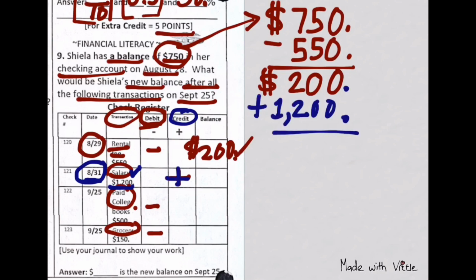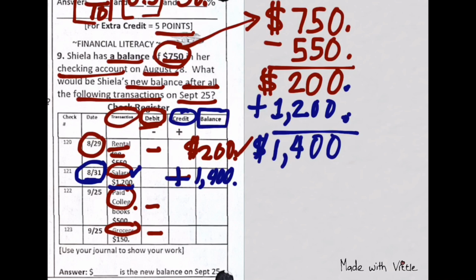The decimal points of these whole numbers are behind them, so line them up. Add carefully. So now she has 1,400. Then place the new balance under the column that says balance. Look what happened next. On September 25th, she has to buy the books or pay for the books. So that means you're going to be spending money. So that is a debit, subtracting.